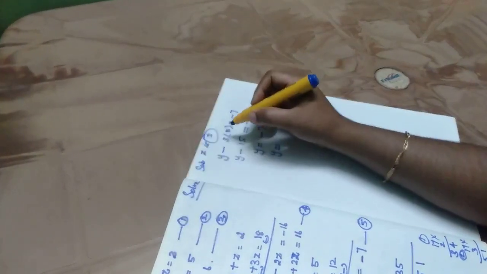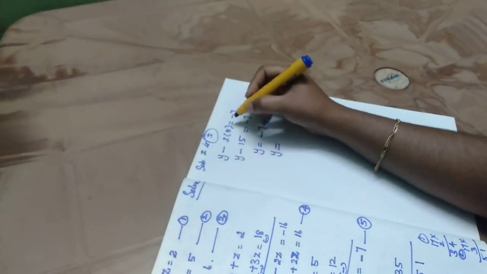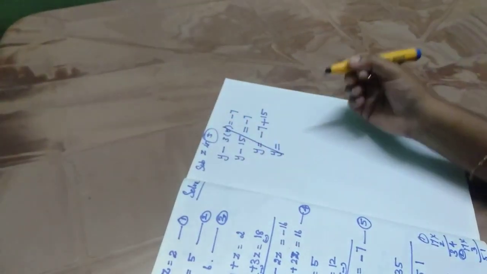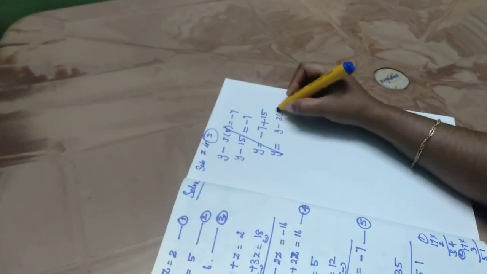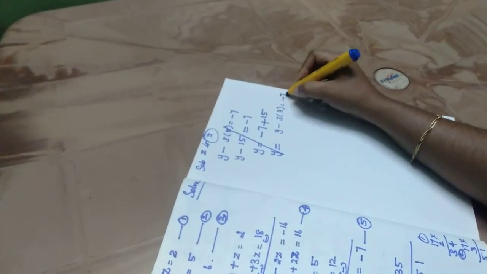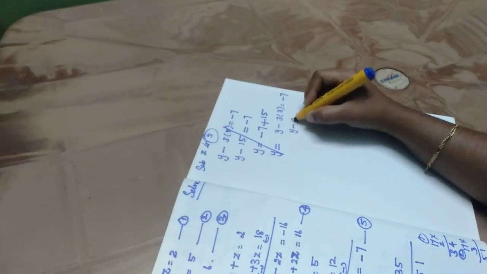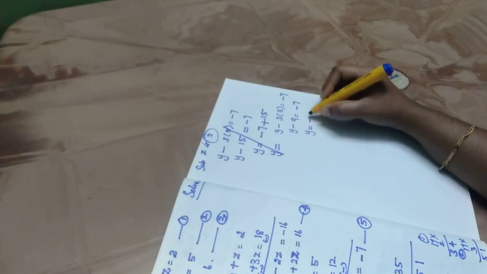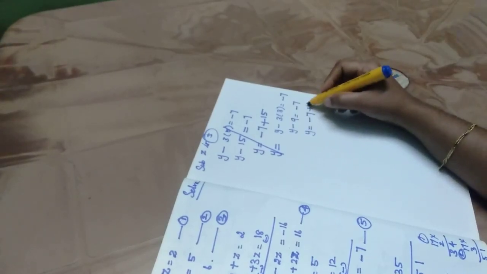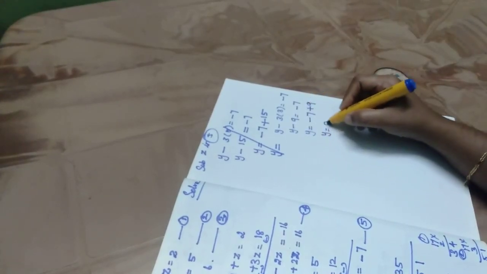Oh sorry, so z is equal to 3. Sorry for the inconvenience. So y minus 3 into 3 is equal to minus 7. So y minus 9 is equal to minus 7. Y is equal to minus 7 plus 9, so y is equal to 2.